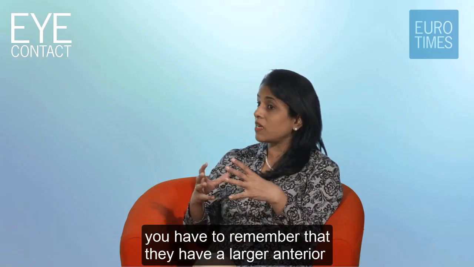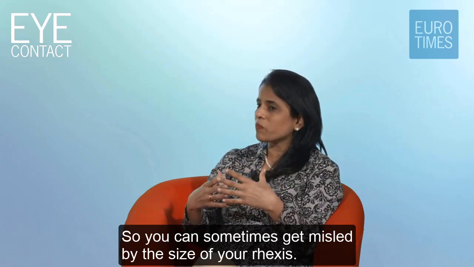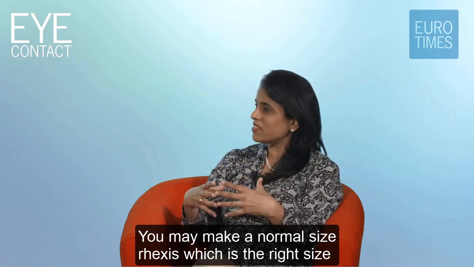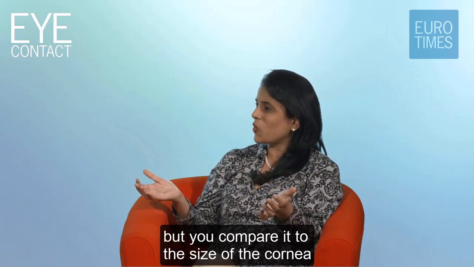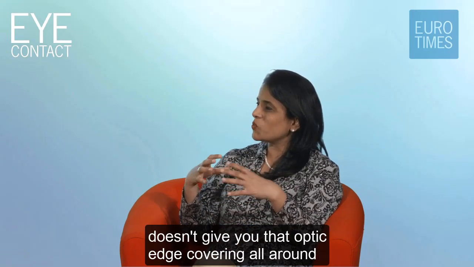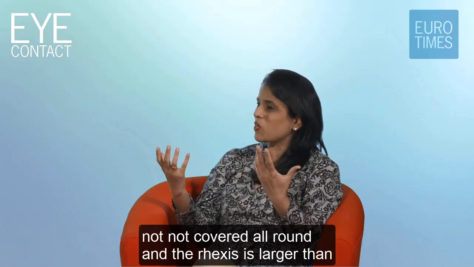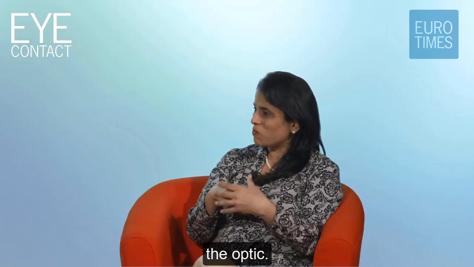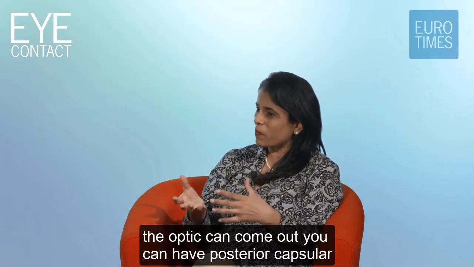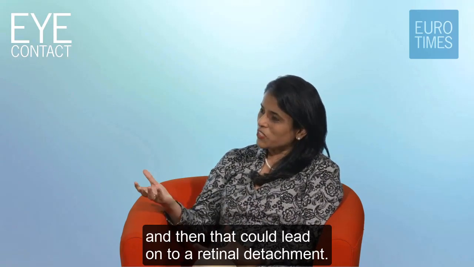You have to remember that they have a larger anterior segment, the cornea, so you can sometimes get misled by the size of your rhexis. You may make a normal size rhexis, which is the right size, but you compare it to the size of the cornea and you feel it's very small, and you may go ahead and enlarge it a bit more, and then you find that it doesn't give you that optic edge covering all around, and your optic is completely not covered all around, and the rhexis is larger than the optic. So these are problems that can happen, and if that happens, the optic can come out. You can have posterior capsule opacification. Post-operatively, you might have to do a YAG laser for that PCO, and then that could lead on to a retinal detachment.